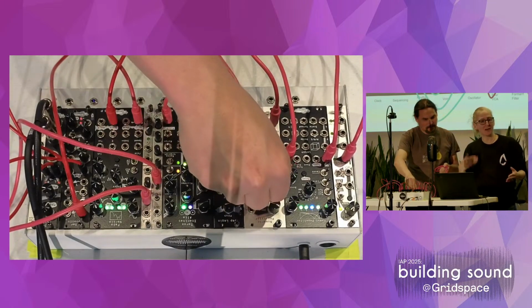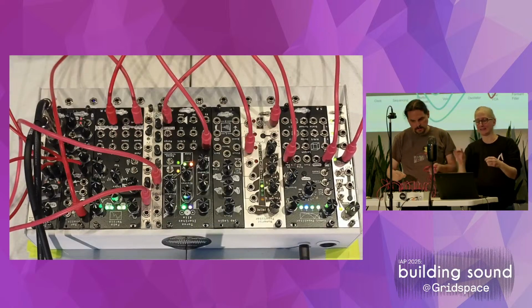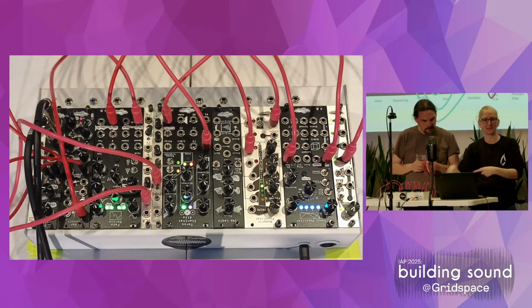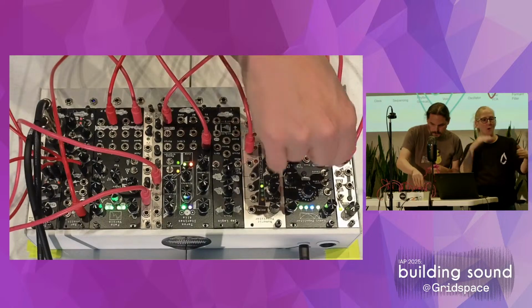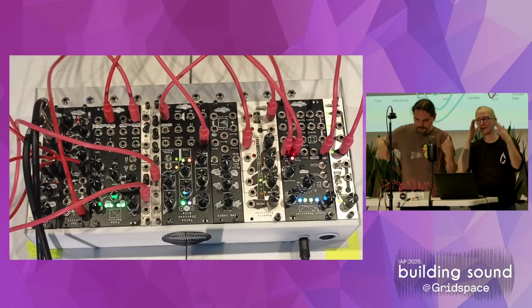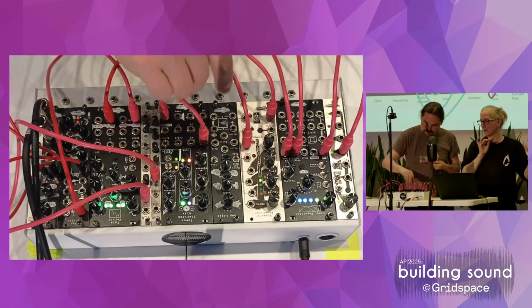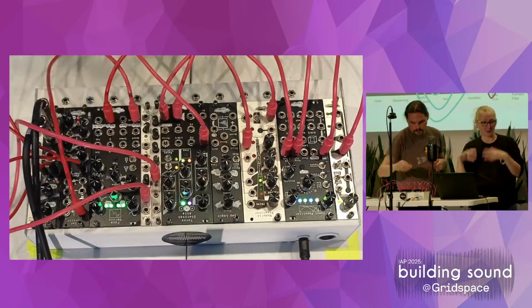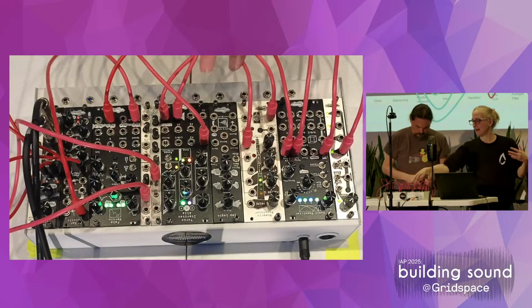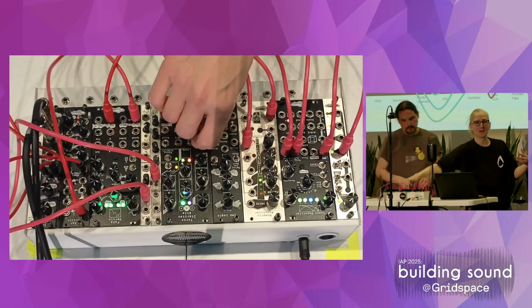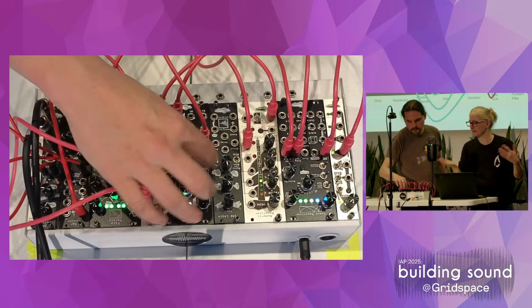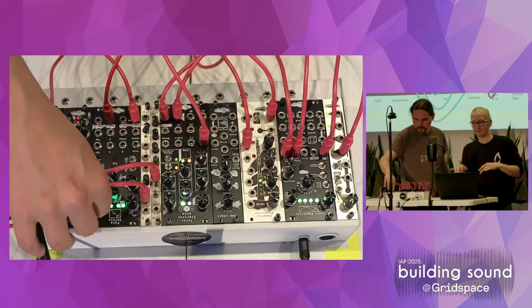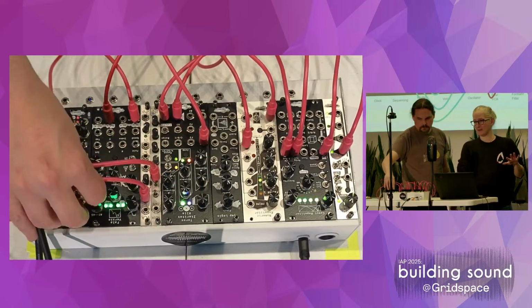So now we just have a couple more modules added in, but these are sending voltage across these wires to help tell the module what it should do next. So sequencing a pitch, sequencing the rhythm, sequencing what's called control voltage. So basically turning the knobs for us without our hands. Any questions so far? Yes.